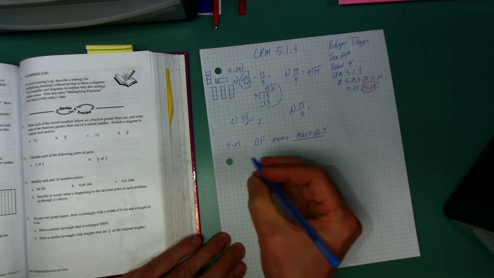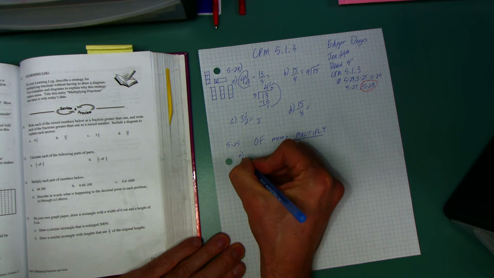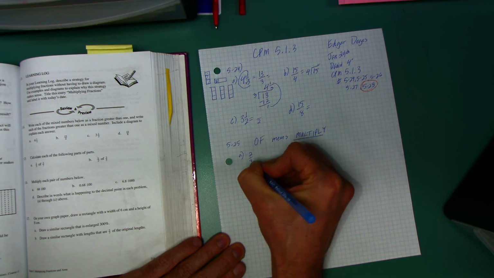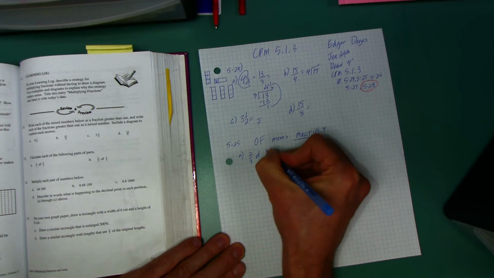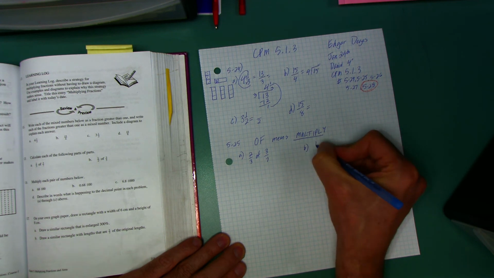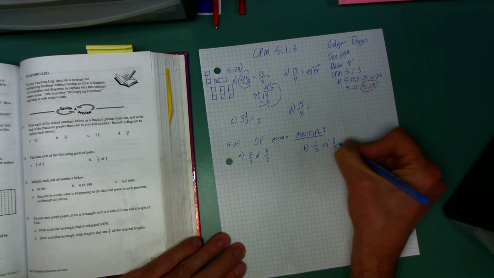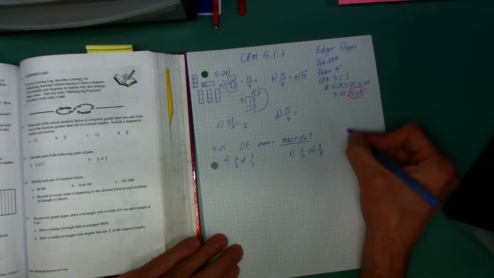It'll help you so much with word problems. Okay, so if you want to figure out what is 2/3 of 3/7, or if you want to figure out what's 1/2 of 3/5, you could just think, what's 1/2 of 10?